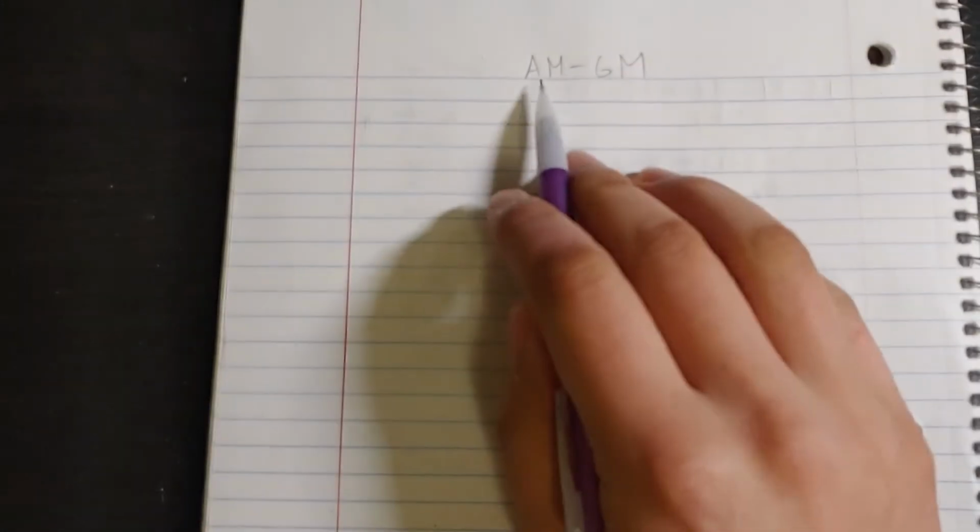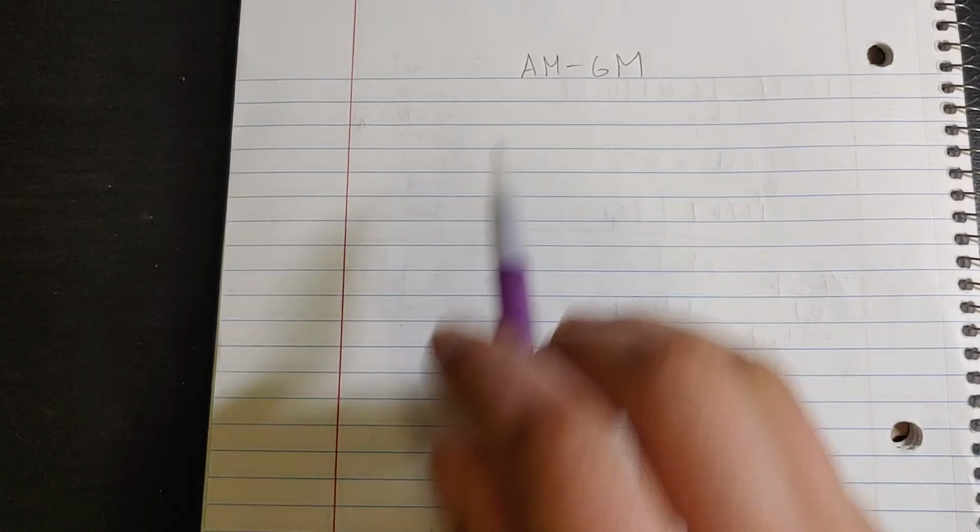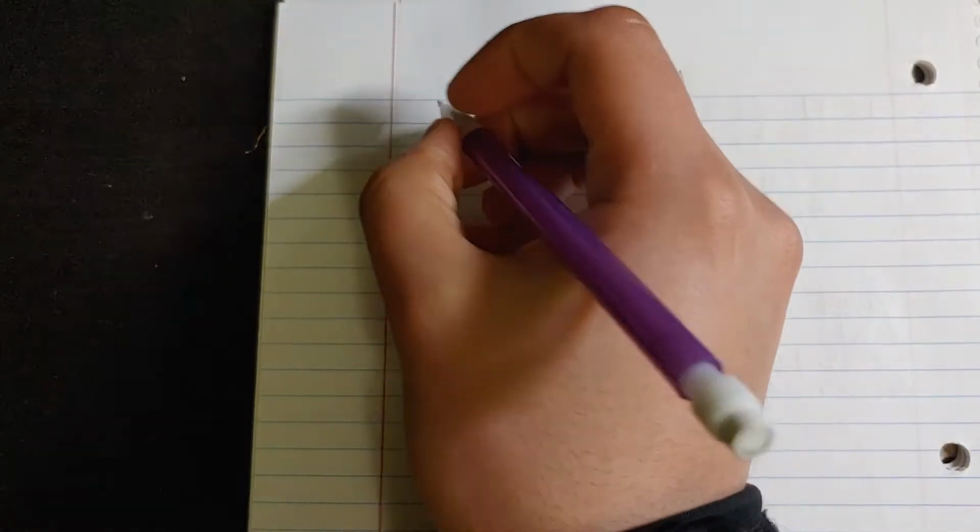Now, there are many types of inequality in this world. There's racial inequality, there's gender inequality, but today I want to talk to you about a type of inequality that is very near and dear to my heart, and that is the arithmetic mean geometric mean inequality, perhaps better known as the AMGM inequality. What is the AMGM inequality, you might be asking? Well, let's start with its statement.